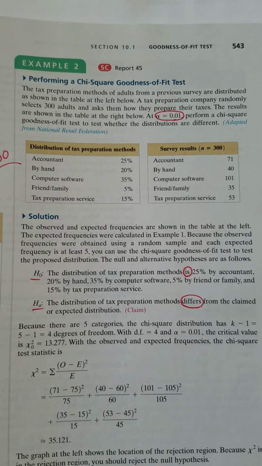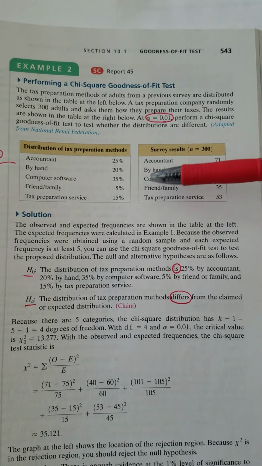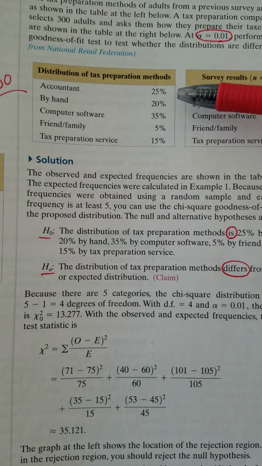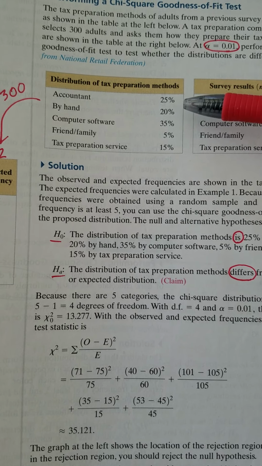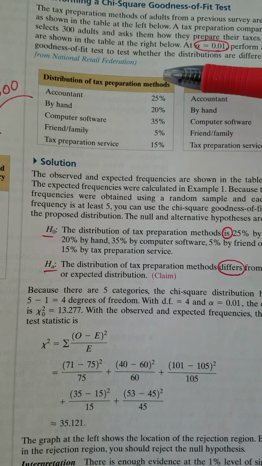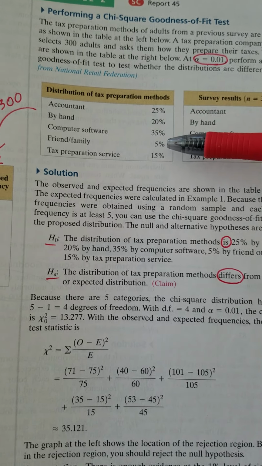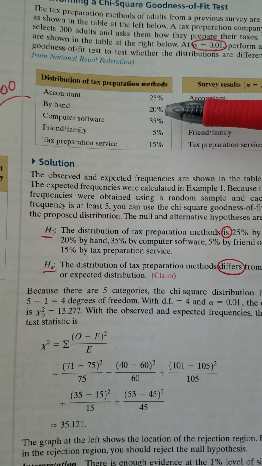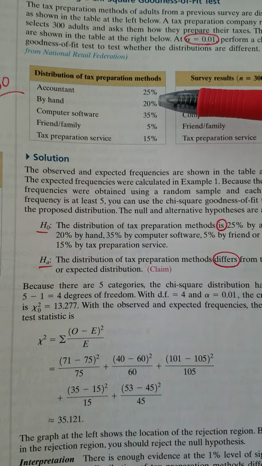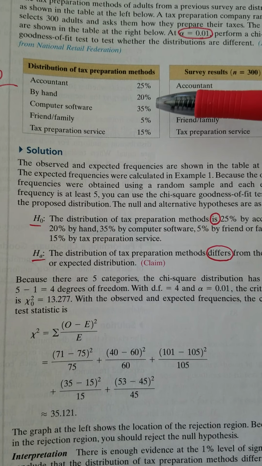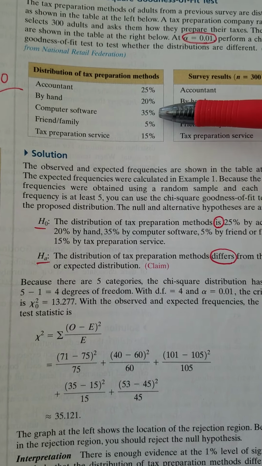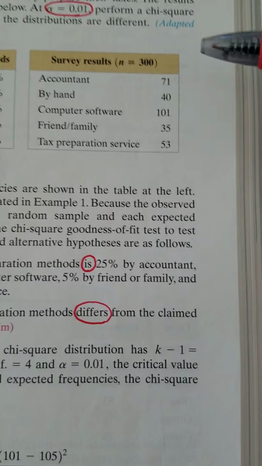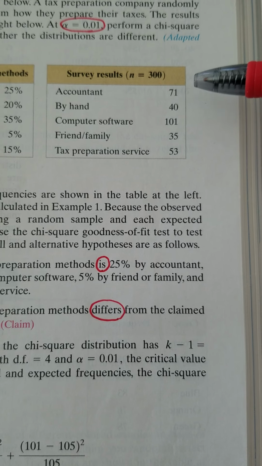Okay, here's example 2, and here's what we're talking about by more than two choices. It's a survey to see how people prepare their taxes. Here's the 5 choices. Now this is old, from the past. So what someone wants to know is, has it changed? For instance, are more people using computer software now? So they do a survey. They ask 300 people. Here's the results they get.